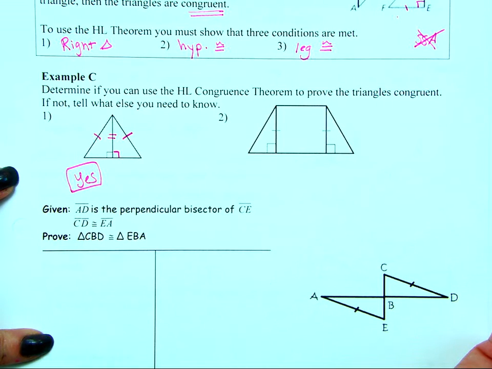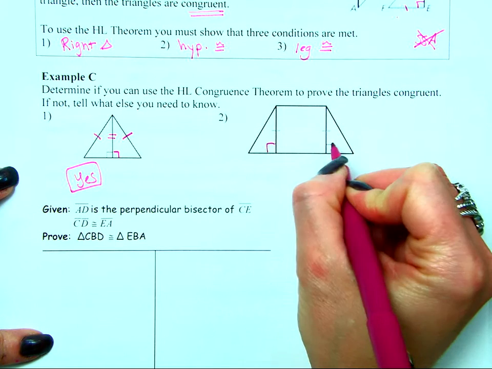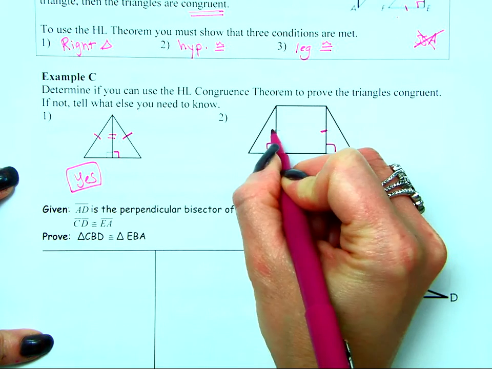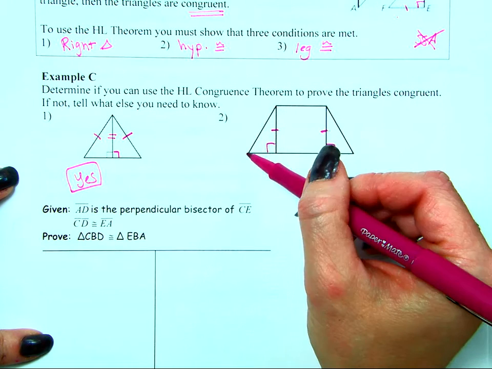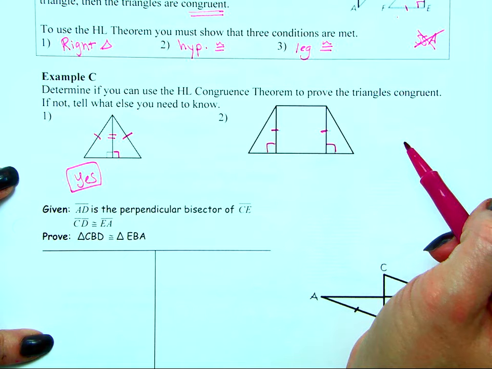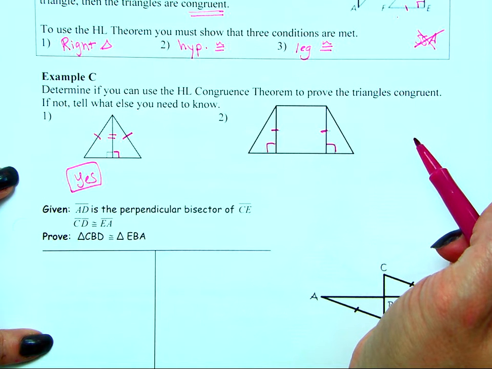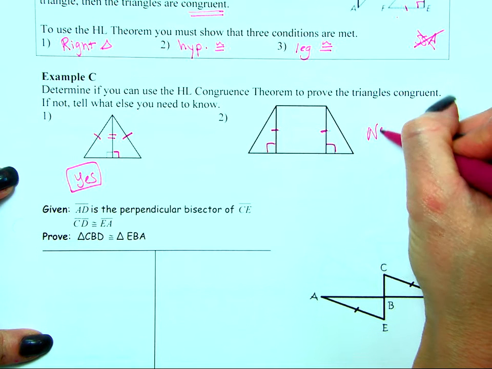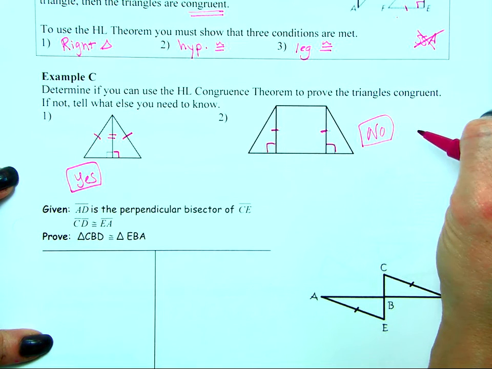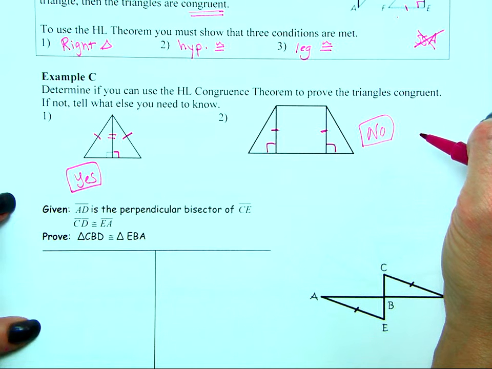I can say that will work here. In the second picture, I see that they both have the right angles and they both have a leg congruent. I'm wondering about the hypotenuse. Well, this hypotenuse and this hypotenuse, they do look the same, but at this point, I can't really justify why I would mark them congruent. So I'm going to have to say no, at this point, I cannot use the HL theorem. I really do not have enough information to determine.